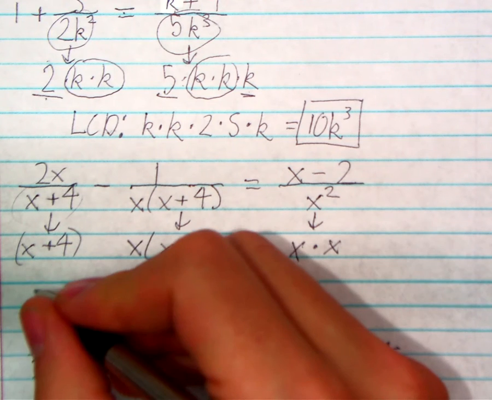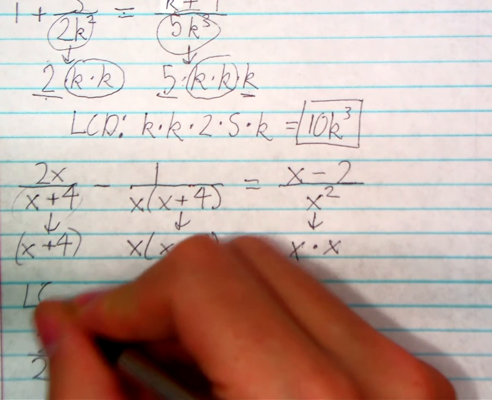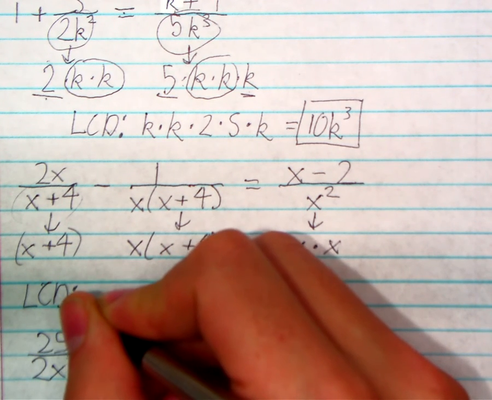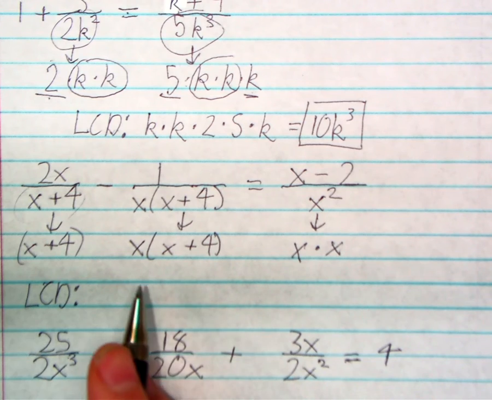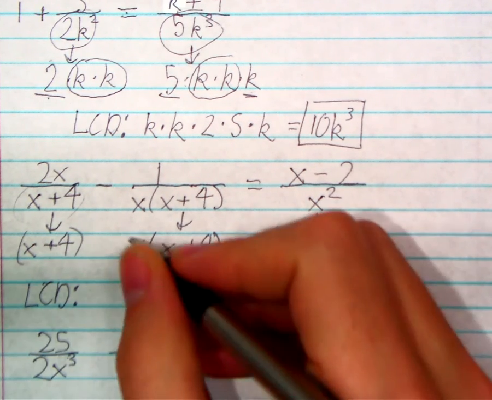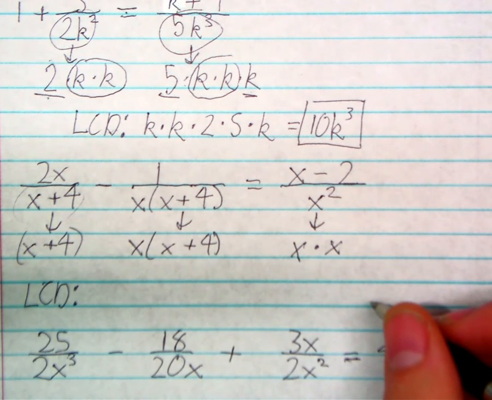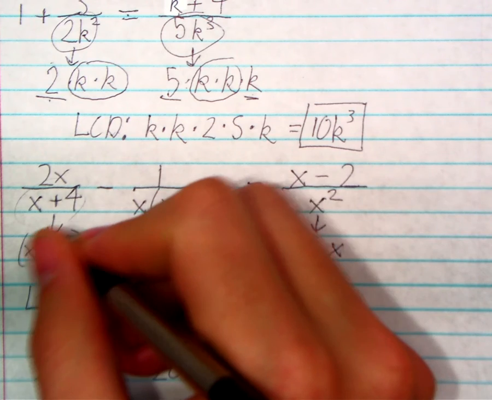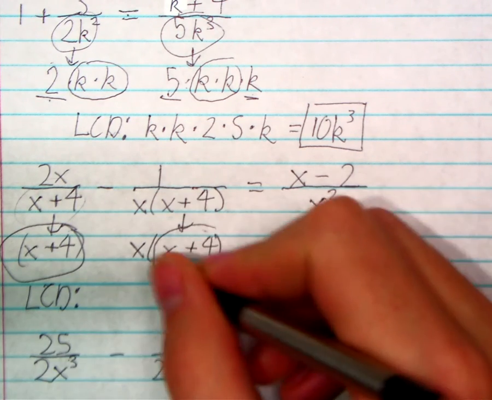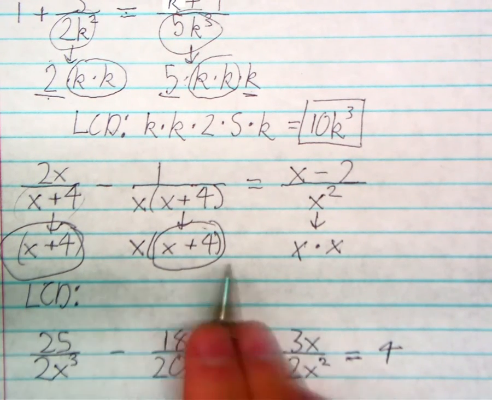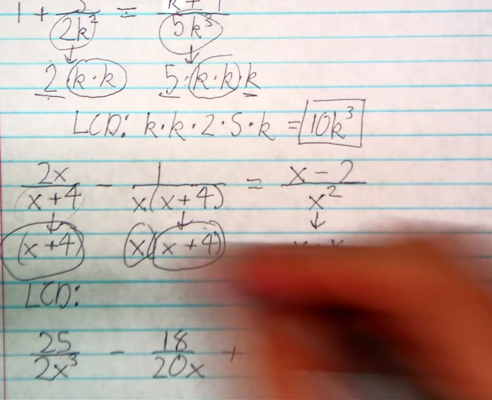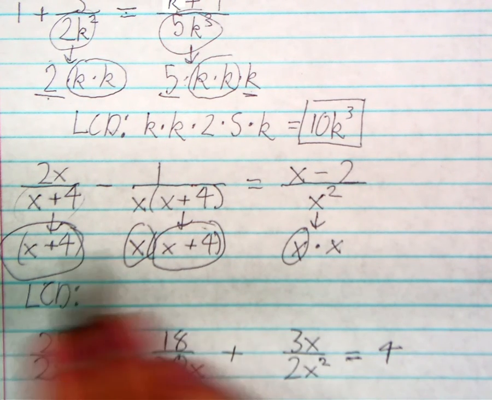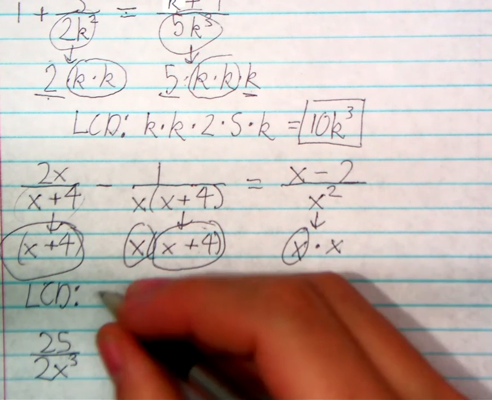So for my least common denominator, I need everything represented once. I need my matching factors represented once. So here I've got one matching factor, and I've got another matching factor. I need each of these matches represented just once.